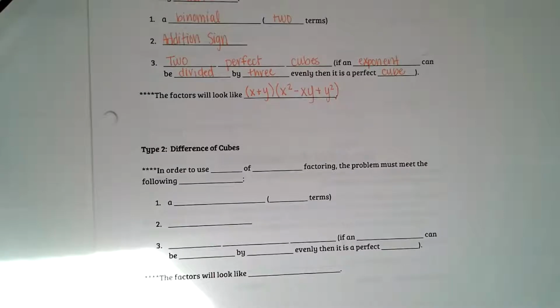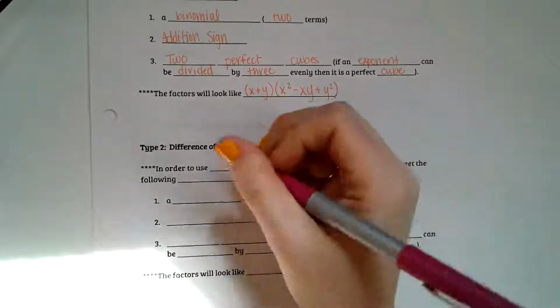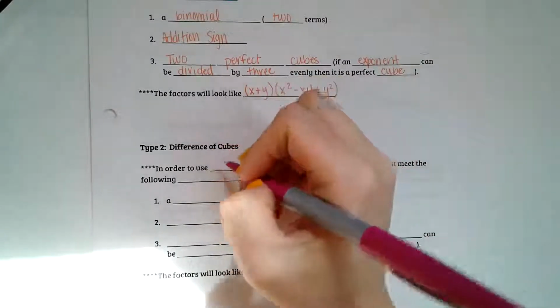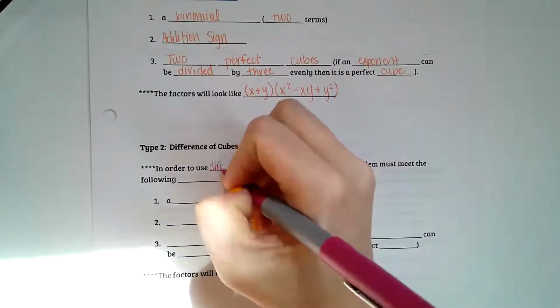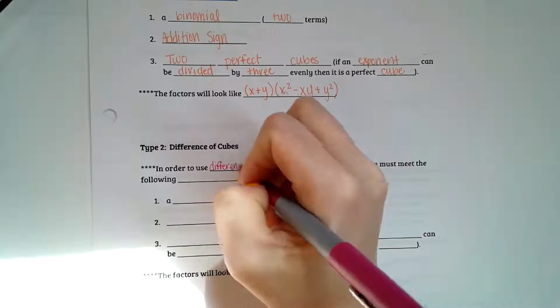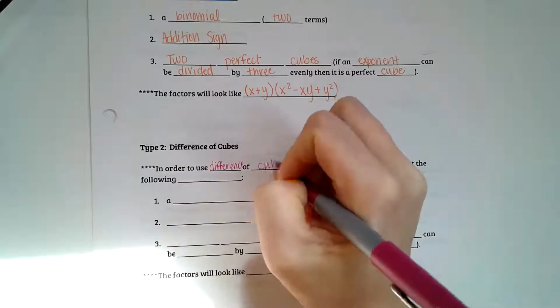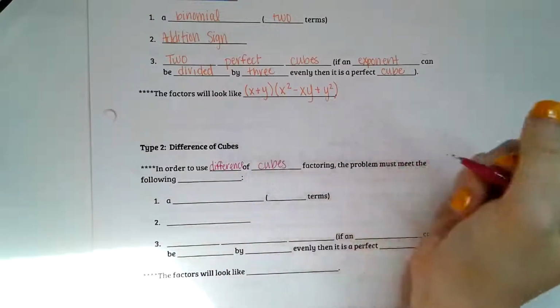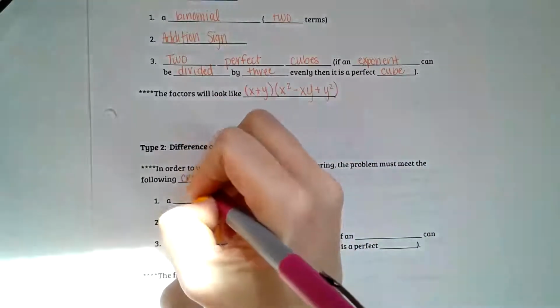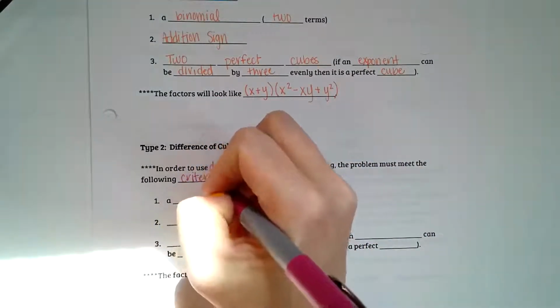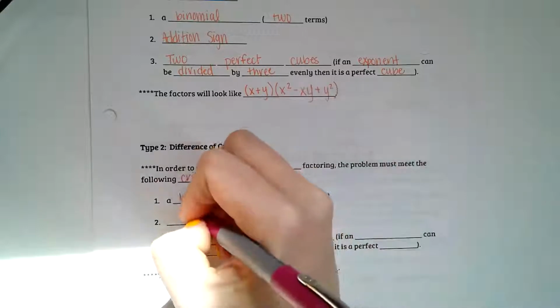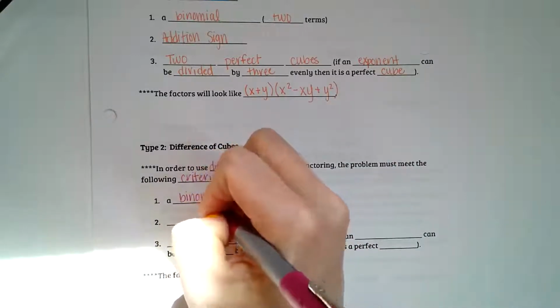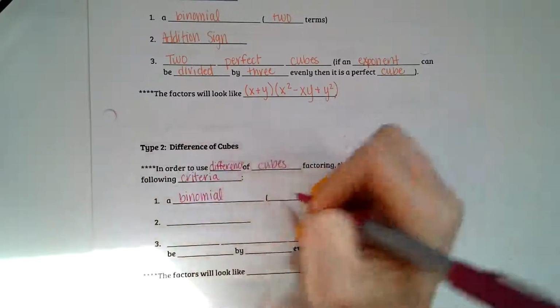Okay, so now for difference of cubes, in order to use difference of cubes factoring, the problem must meet the following criteria. So again, it needs to be a binomial, which is your 2 terms.